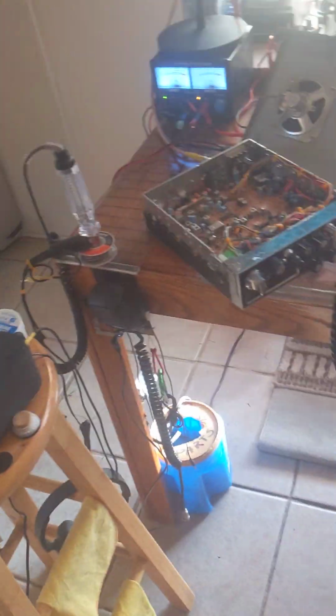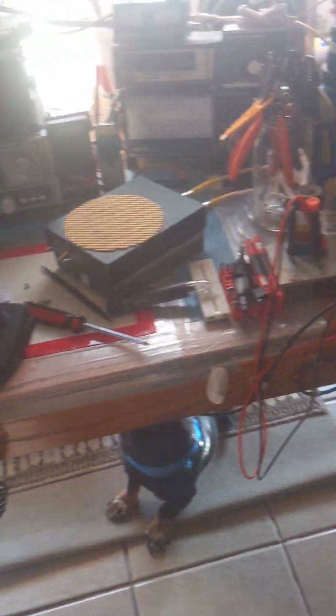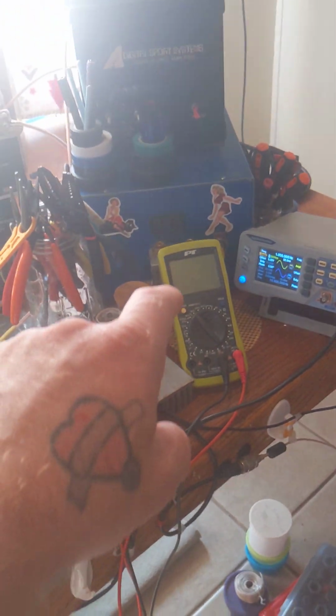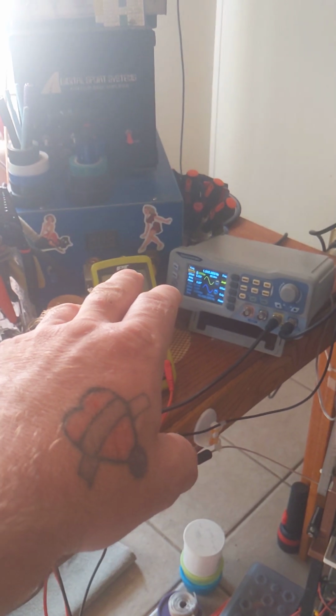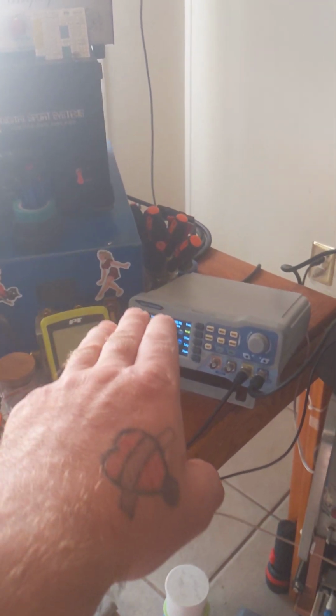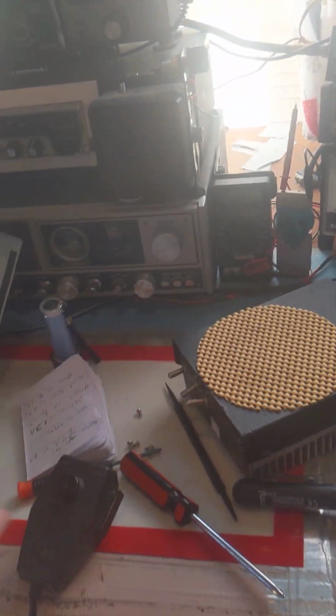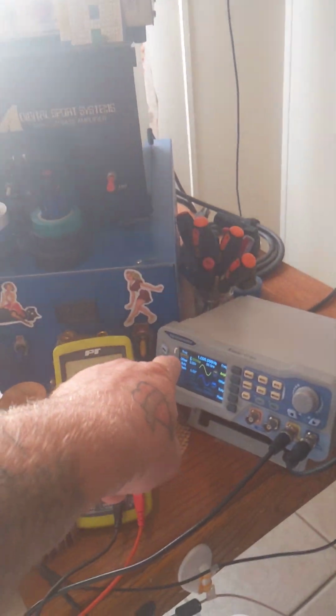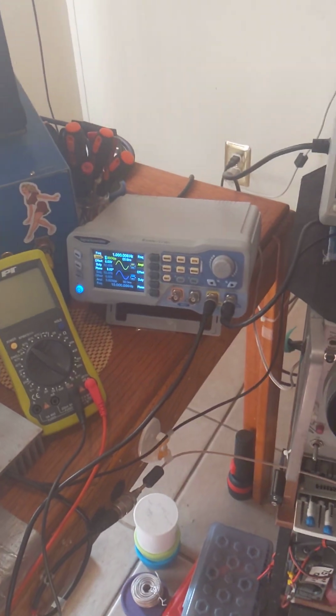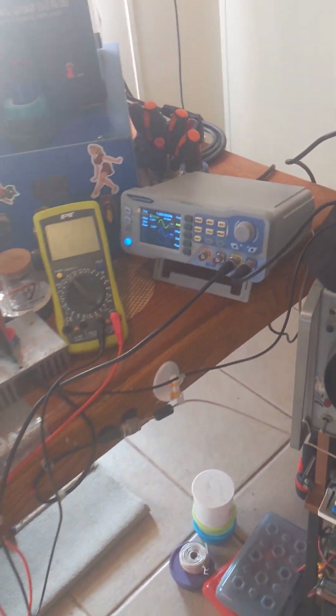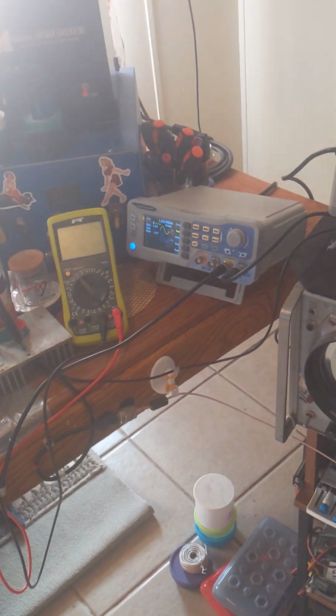Guys, when you see me doing this, I need you to understand that there are different variations. You can overdrive a microphone circuit or an audio circuit externally with the function generator, or the amplitude of a frequency.